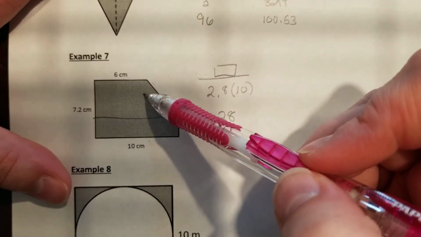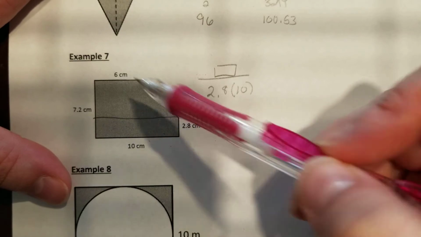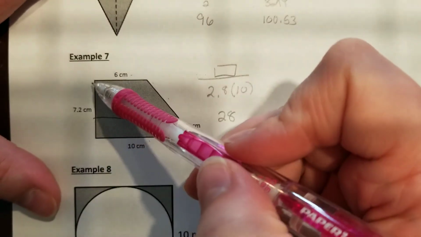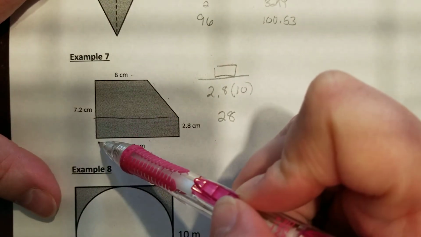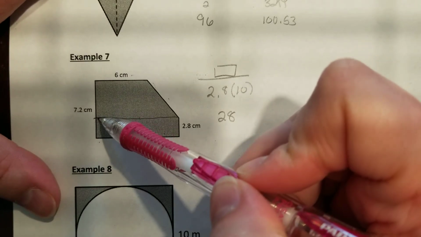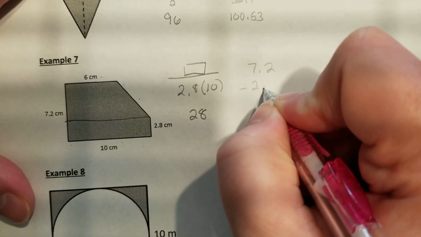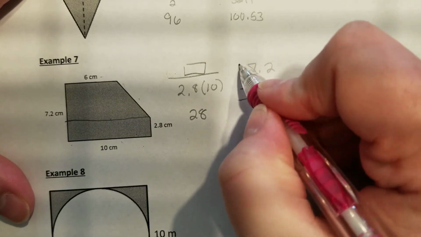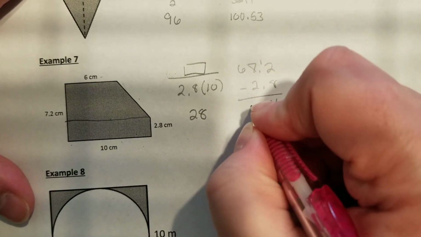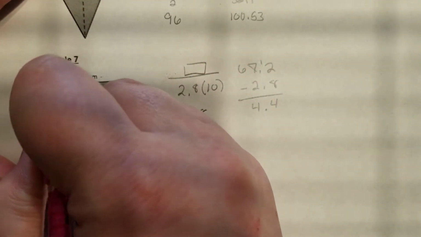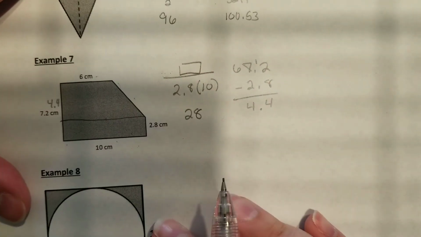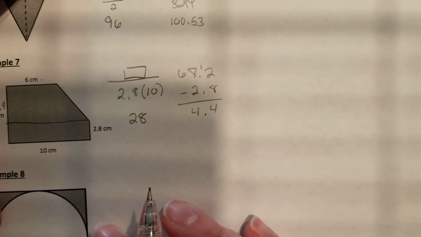Now, for the trapezoid, we have the two bases, but 7.2 is the height of the whole thing, and we only need the height of this. So to do that, we're going to do 7.2 minus 2.8, which is 4.4. So that's the height we're going to use to find the area of our trapezoid.